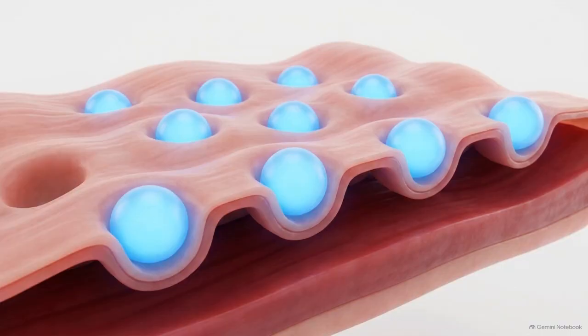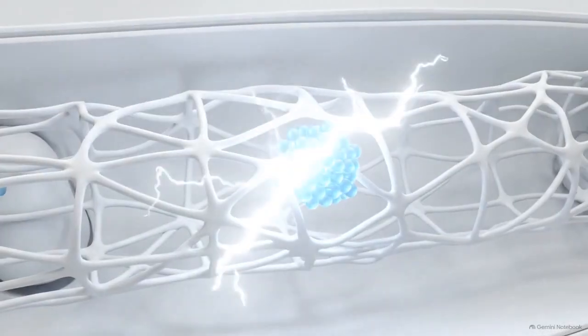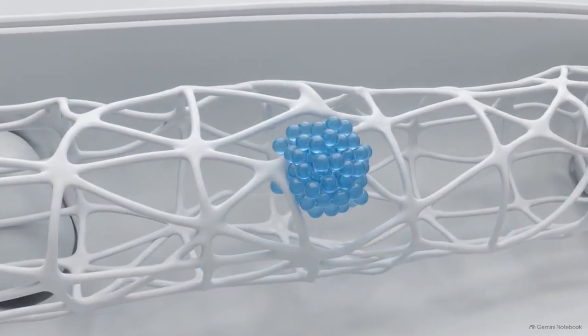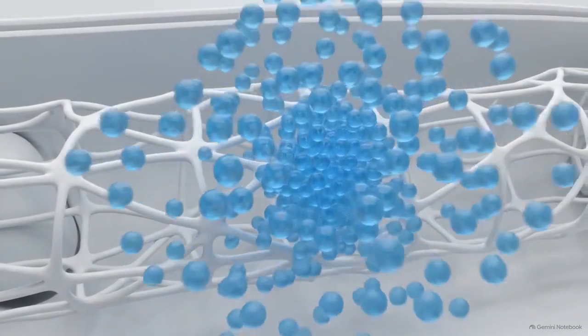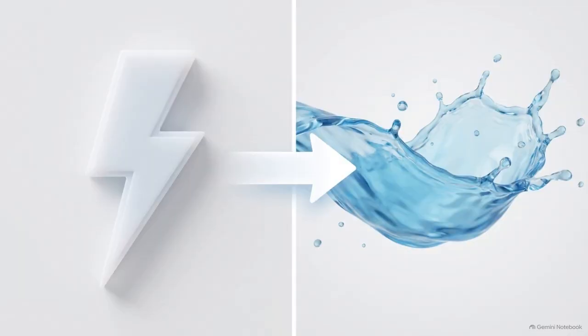The moment those chemicals bind to the muscle's outer membrane, they ignite a brand new electrical signal that dives deep into the cell's interior through specialized tunnels. As this voltage travels downward, it shocks the sarcoplasmic reticulum. The vault doors open, and stored calcium floods the cell. To turn a muscle on, the nervous system translates an electrical thought into a chemical flood.